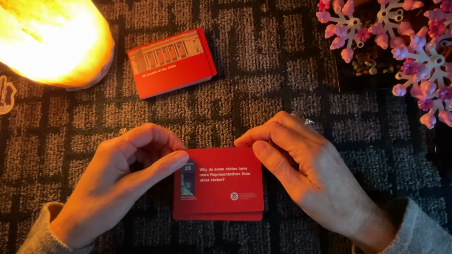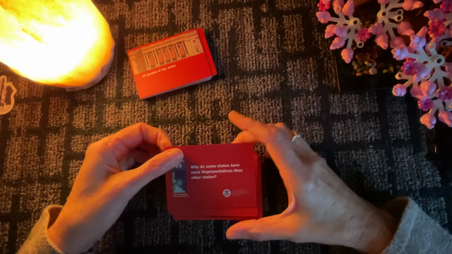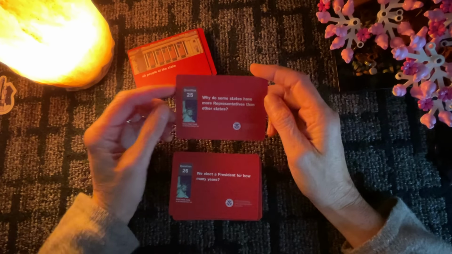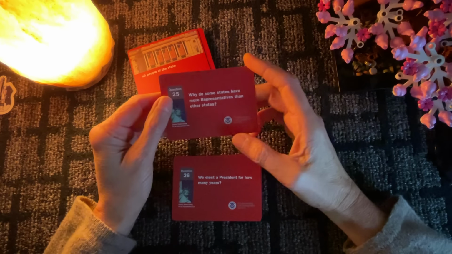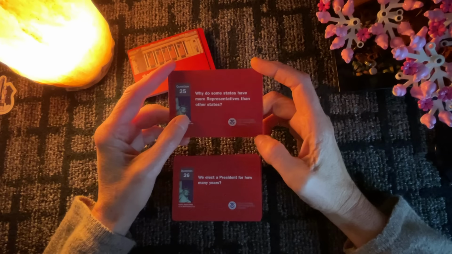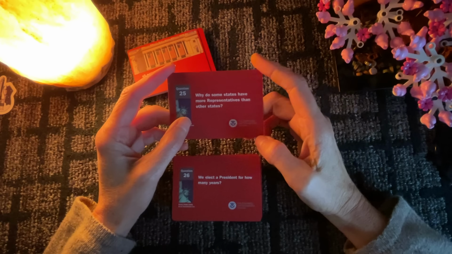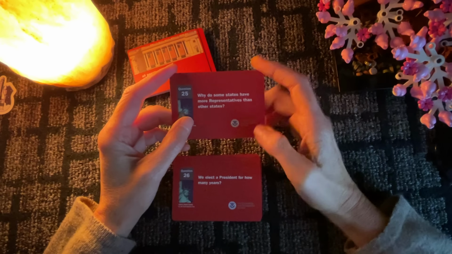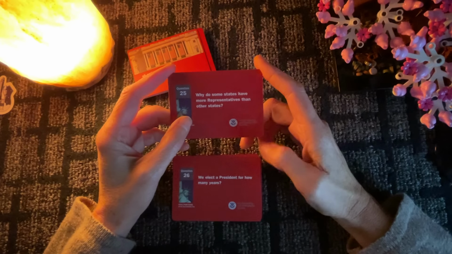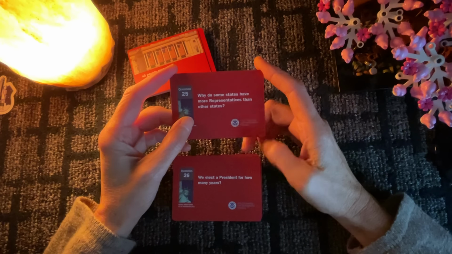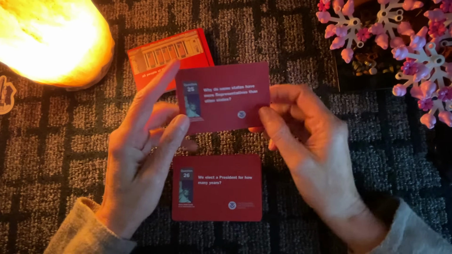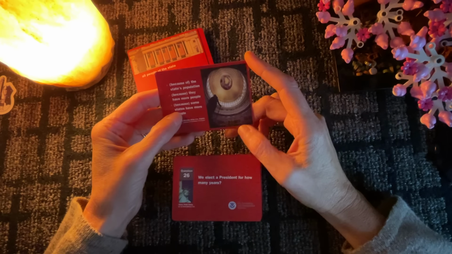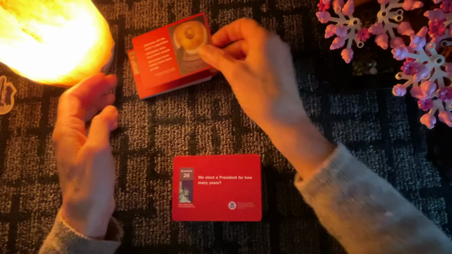Why do some states have more representatives than others? Because the representatives, which are members of the House, depend on the number of people in the states. I can't think of the word. Population. Because of the state's population, because they have more people, because some states have more people. So any of those answers would have been okay.